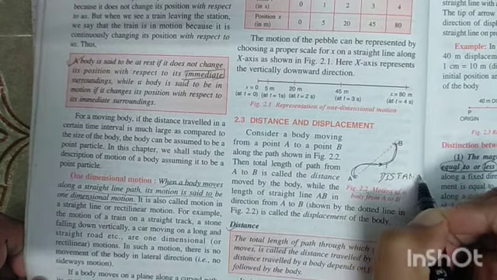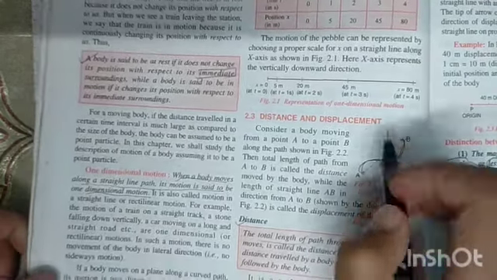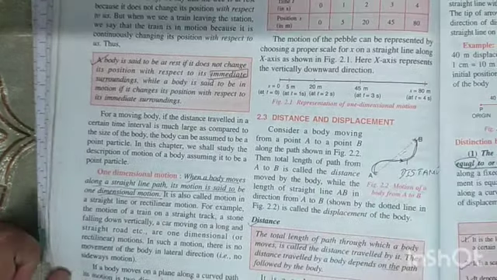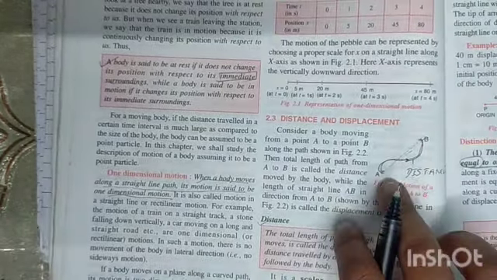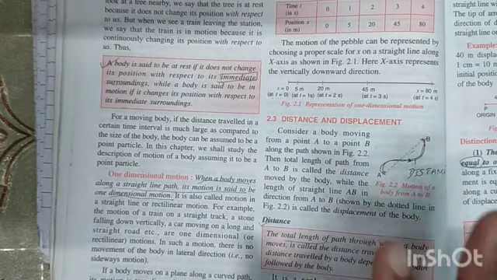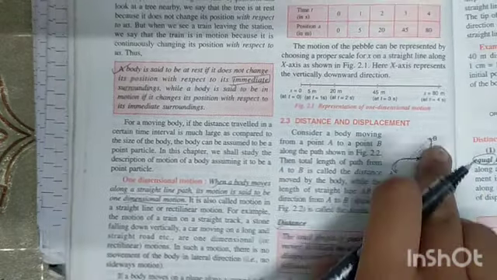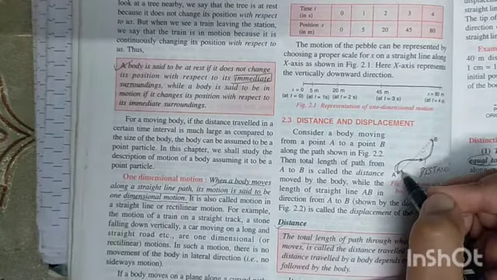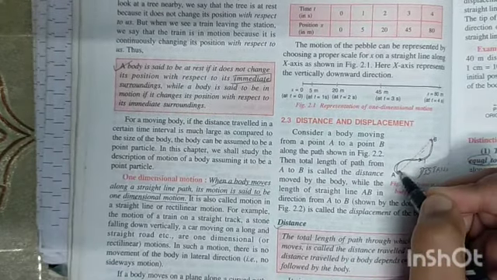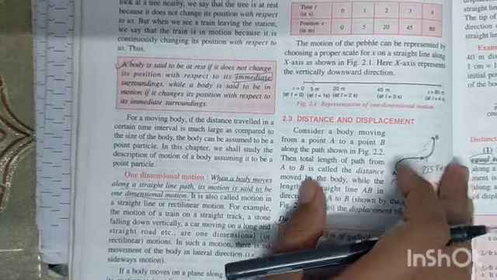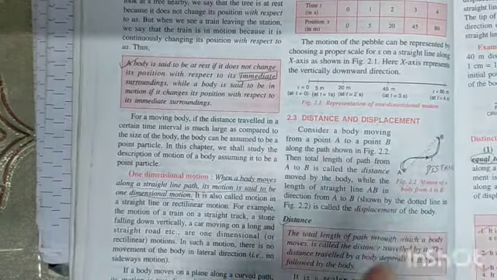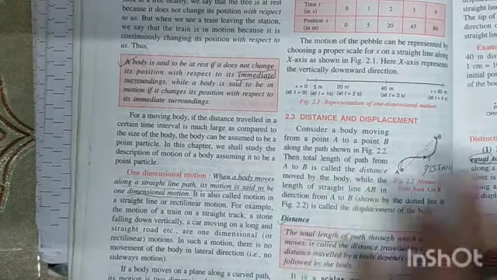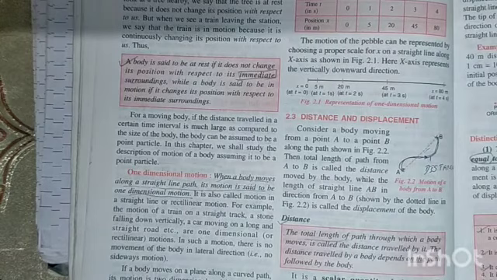Okay, and here, the red line is displacement. Displacement is the shortest distance from the initial point to the final position. Now when a body goes and again comes back, the average velocity is always 0, because it is going and coming back. So always 0. You have to learn it.